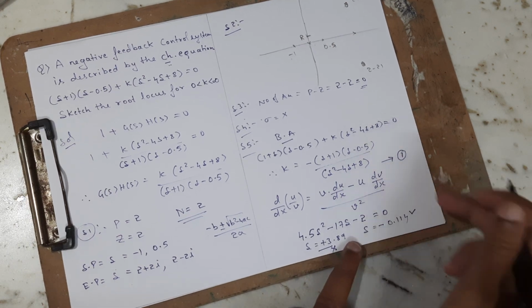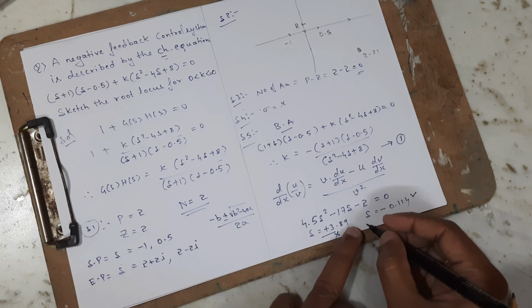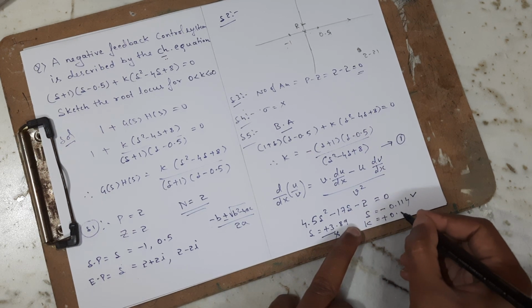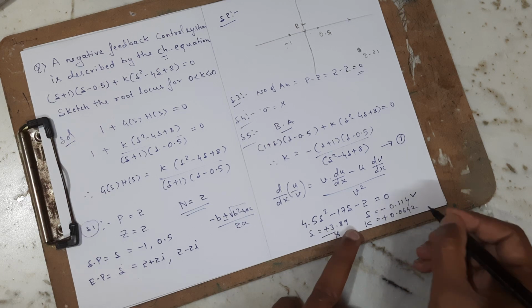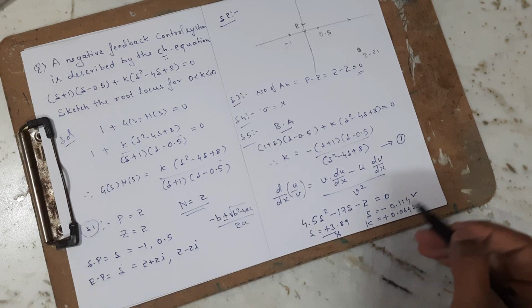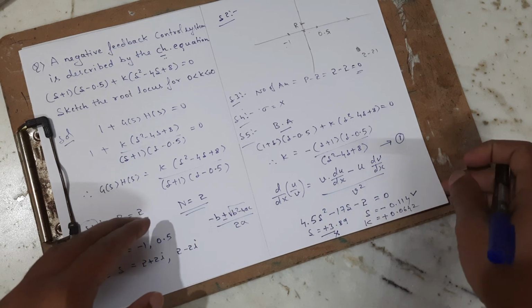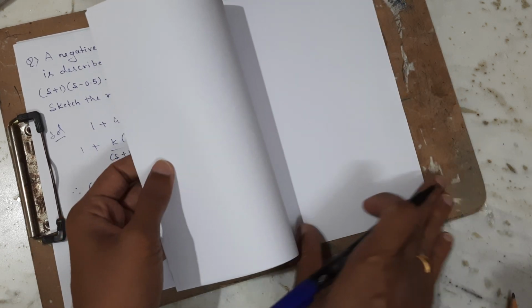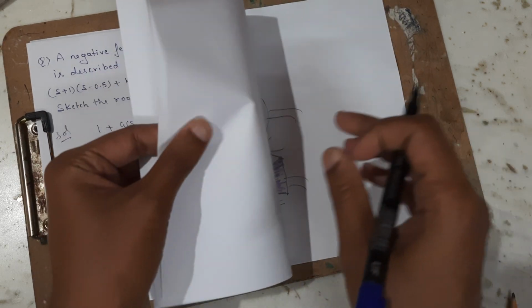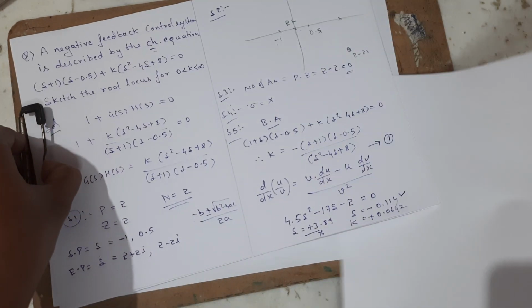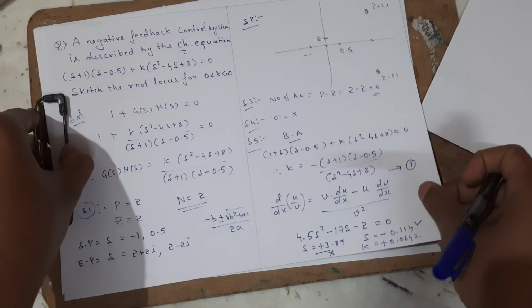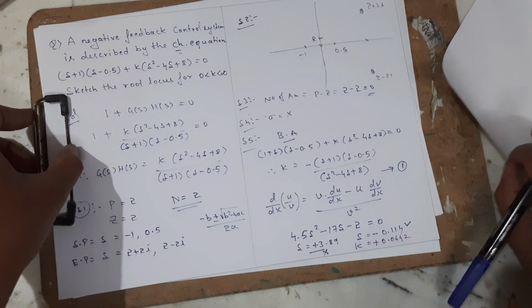After substituting this value in equation number 1, the k value I found is plus 0.0642. This is a positive value, so this is a valid breakaway point. Okay. What is the next step? This one is over. Finding the breakaway point is over.